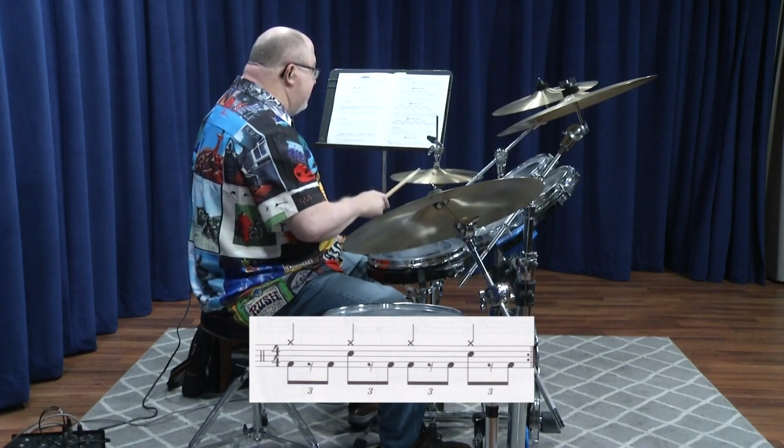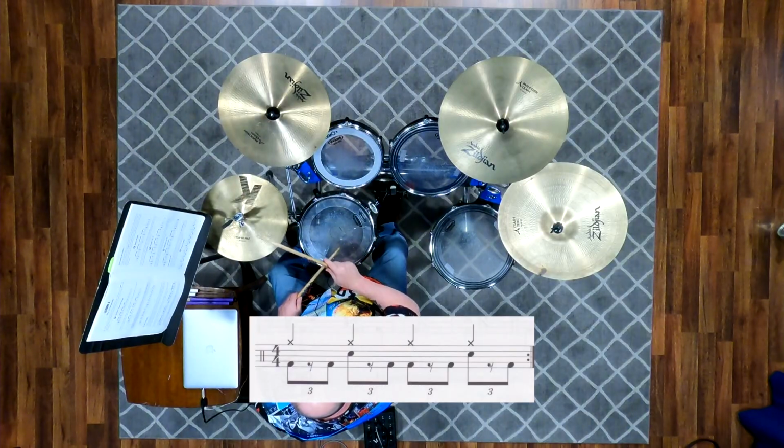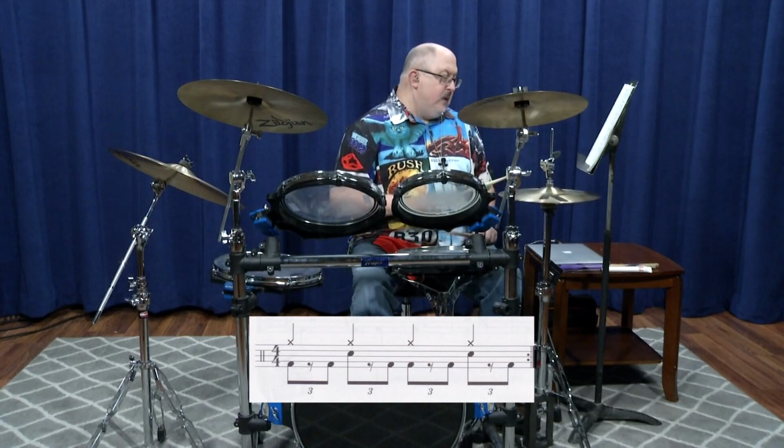What we're doing is we're being less busy with the cymbal and not so busy with normally with the cymbal, but we're going to be busier with the snare and the bass. So it's going to sound like this.